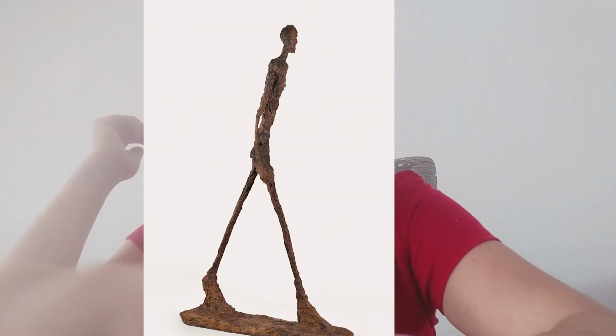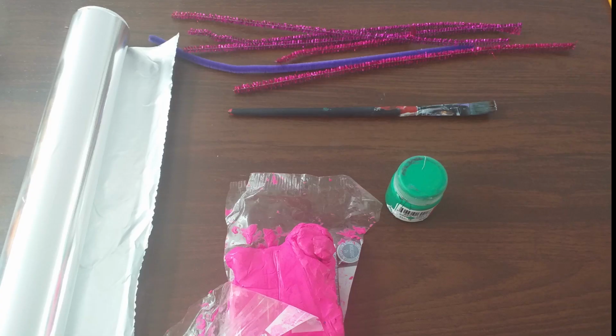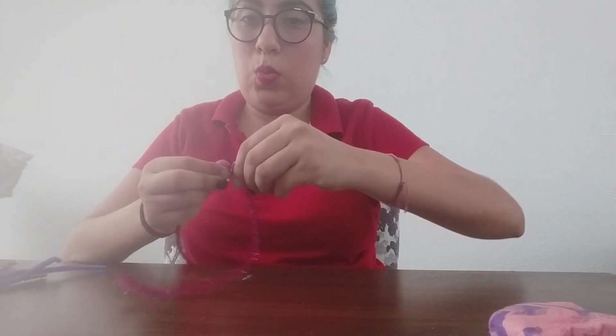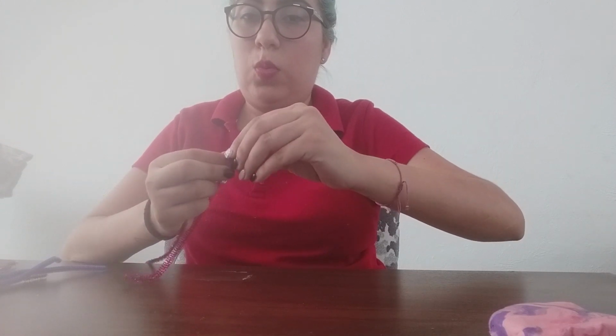Okay. You will need aluminum foil, pipe cleaners or wire, clay, brown, green, and black tempera paint, and a brush. Are you ready for this activity? Okay. Step number 1. Make the shape of the head and the chest. Okay? You can listen to music and enjoy this part.